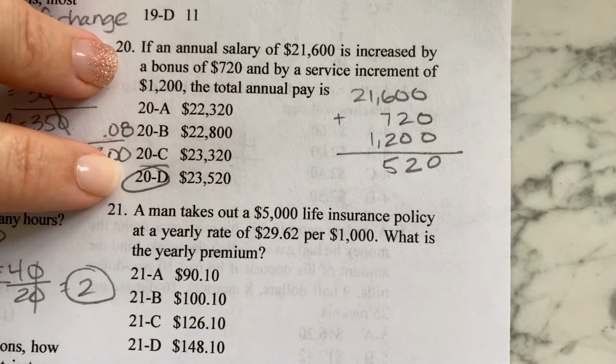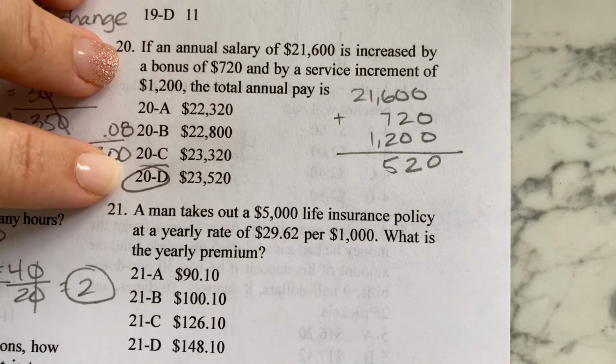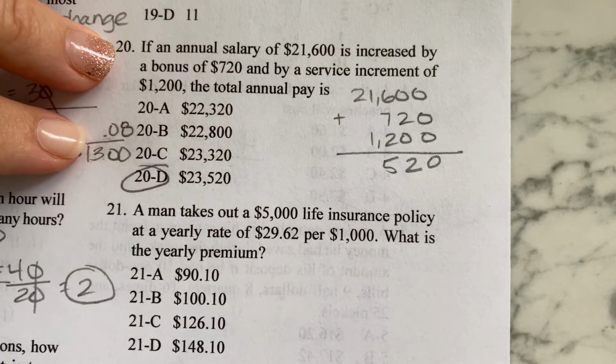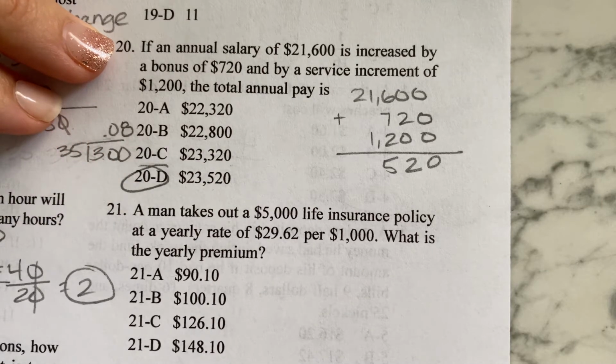All right, I hope you did well on the second part of this practice test. We've got 10 more questions to go. Remember, I've got this test plus 3 more practice tests that I'm planning on uploading.